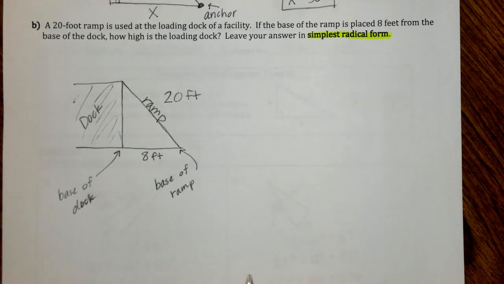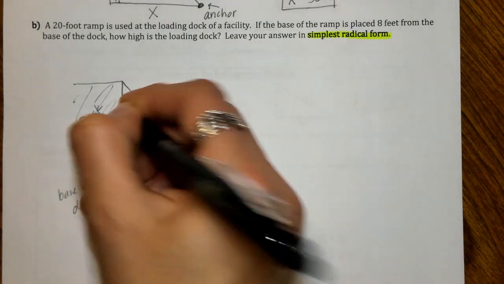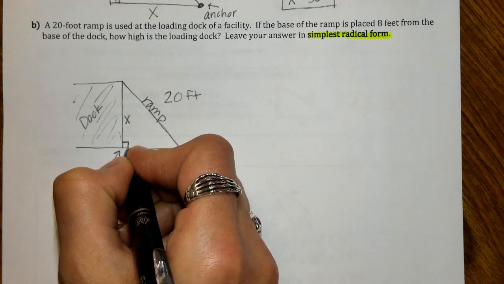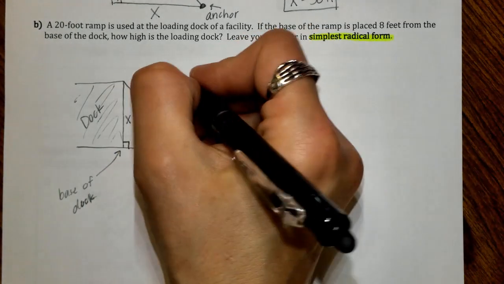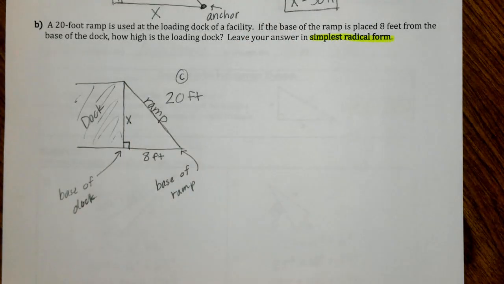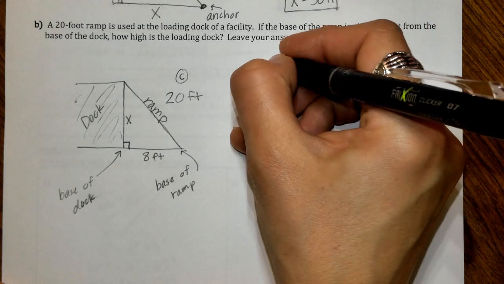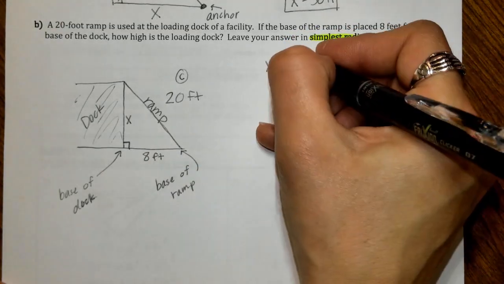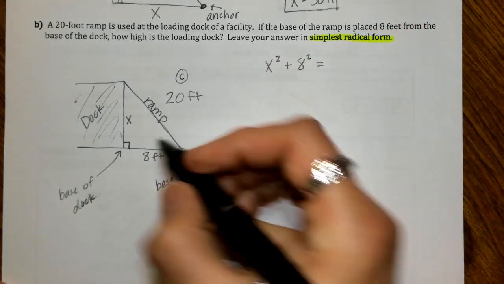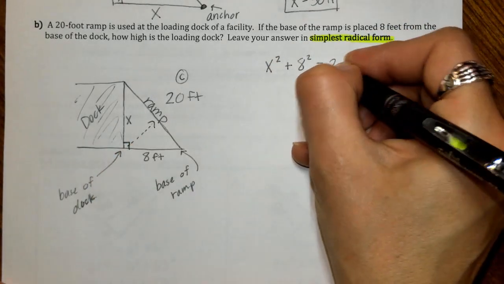We want to know how high up is this loading dock. So this is what we are looking for here, remembering that this dock and the ground are going to form that 90-degree angle. So again, we have C. We're going to be looking for one of our legs. So we'll have, again, our missing leg of x squared plus the other leg of 8 squared, all equal to, C is always across from the 90-degree angle, 20 squared.